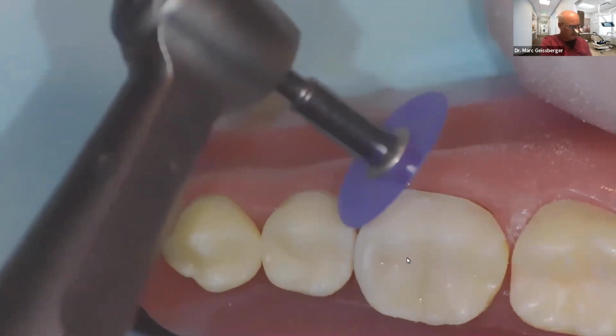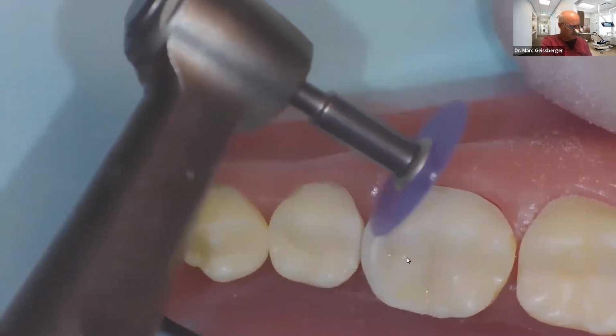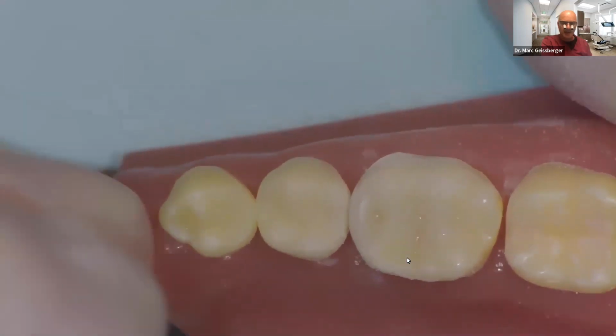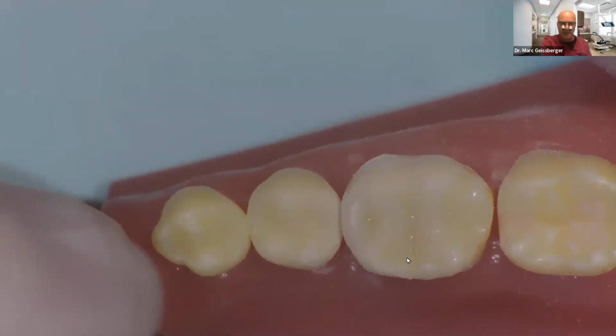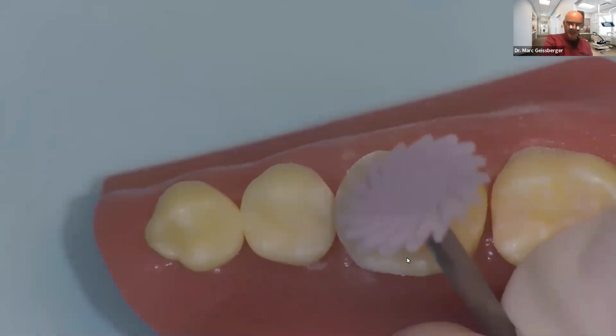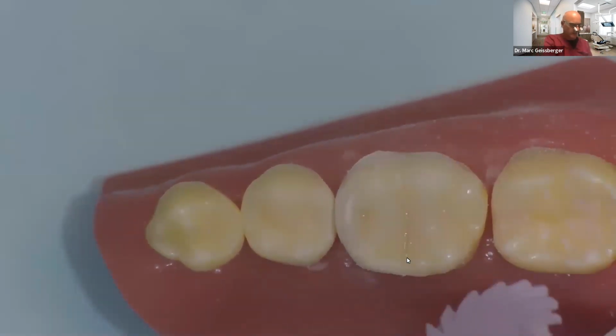Now, if you have a little flash anywhere else, I'm going to slow it down, nice stall speeds. Now we've got a marginal ridge that's curved. You can see 3 fossa in that image, mesial, distal, and central. The last step would be to simply polish this with our ASAP polishers from Clinician's Choice. So I'm going to give you a quick little polish.